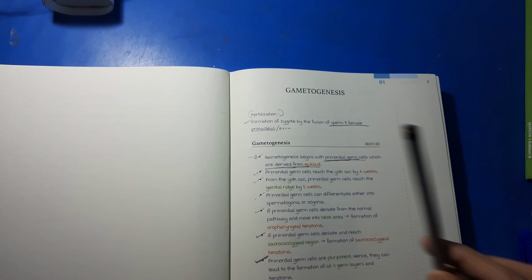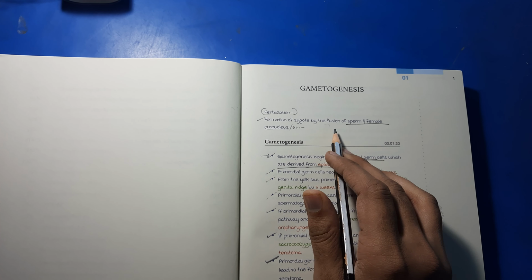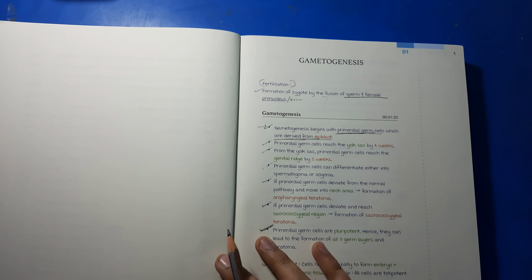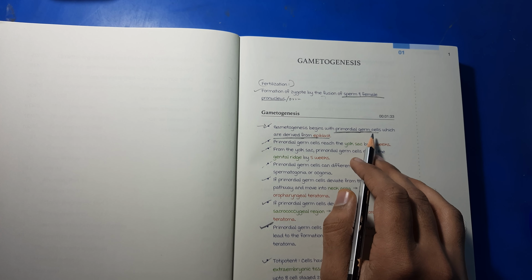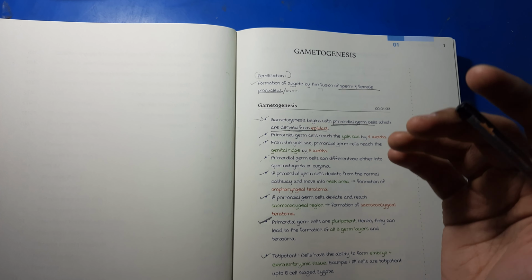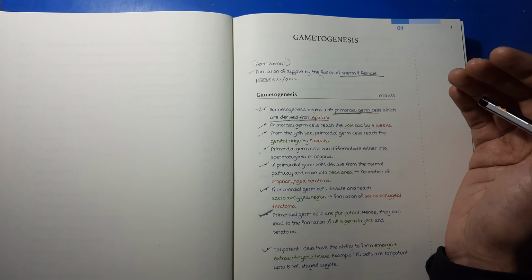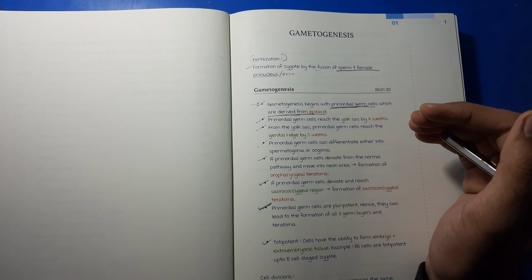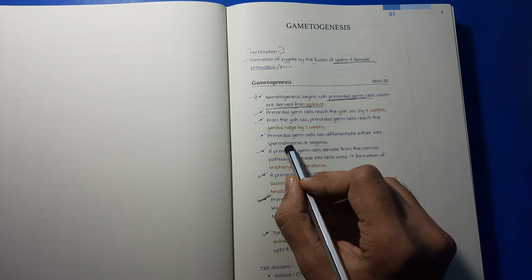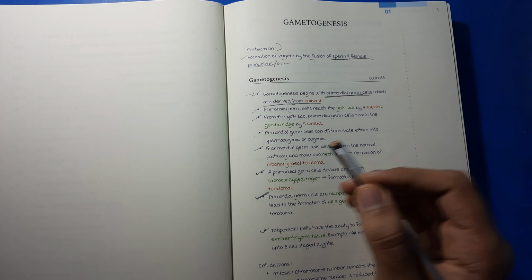So what is fertilization? Fertilization is the formation of a zygote by fusion of the sperm and the female nucleus, which is previously called the ovum. Then gametogenesis begins from primordial germ cells, which are themselves derived from the epiblast. The primordial germ cells reach the yolk sac by 4 weeks, then move to the genital ridge by 5 weeks, and then differentiate into either spermatogonia or oogonia according to gender.